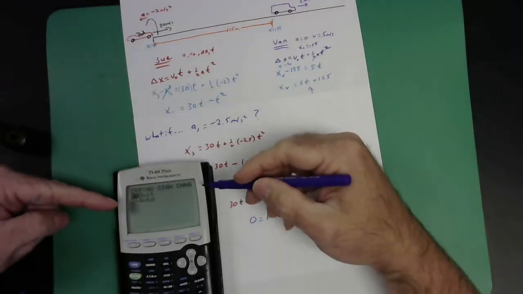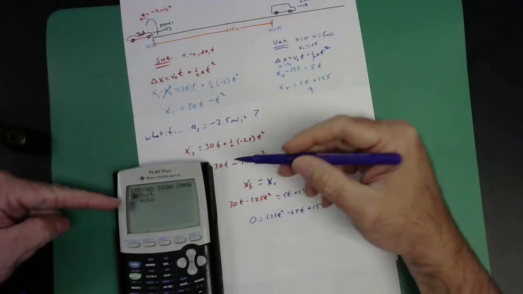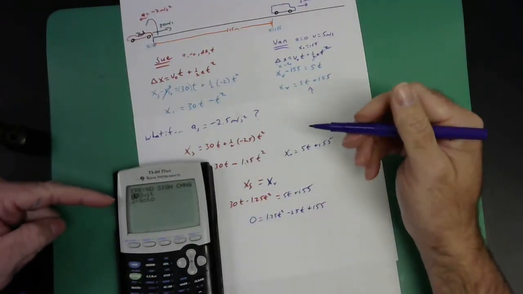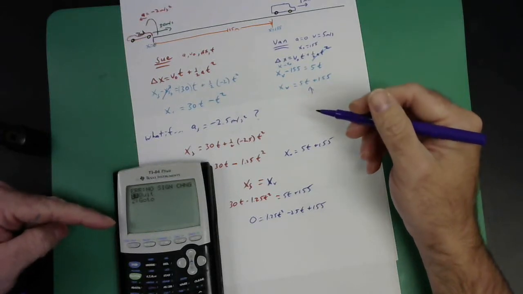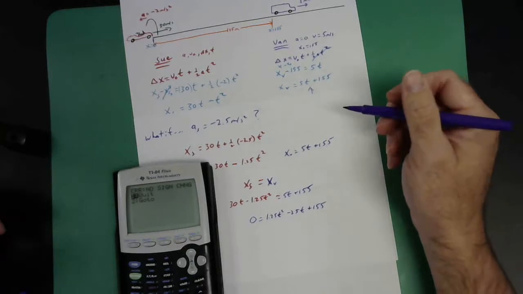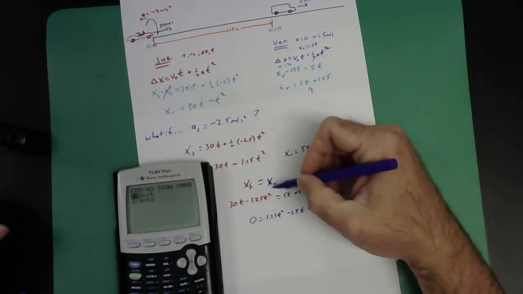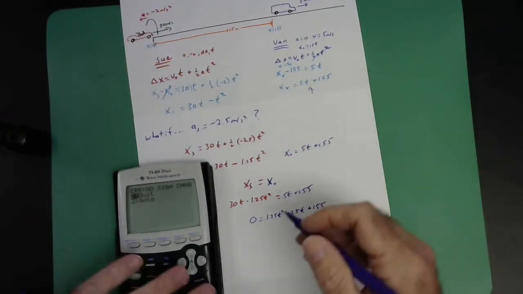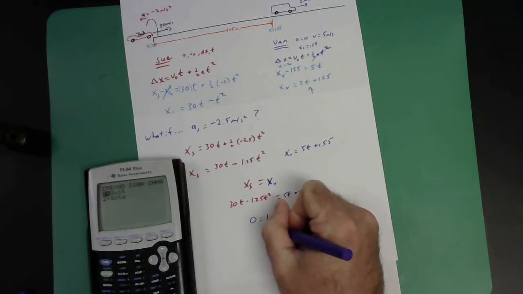And it thinks, and it says, "Wah, wah," right? Error, no sign change. You say, what's going on? Why am I not getting an answer? And the answer is, we're not getting an answer because she doesn't collide. Those positions are never equal to each other. And you're like, okay, so there's no solution.